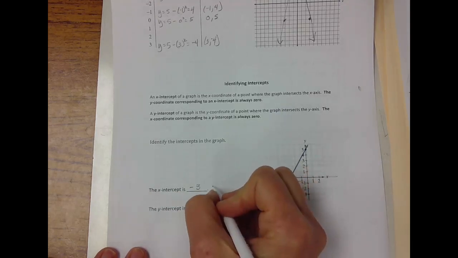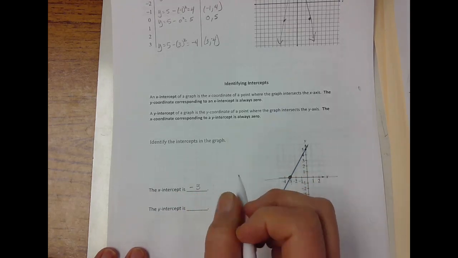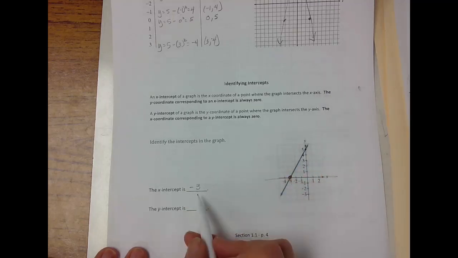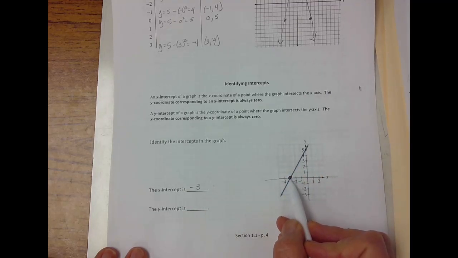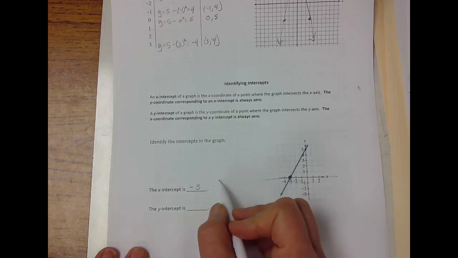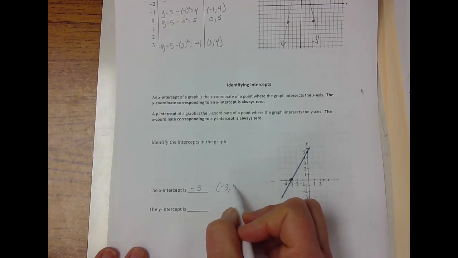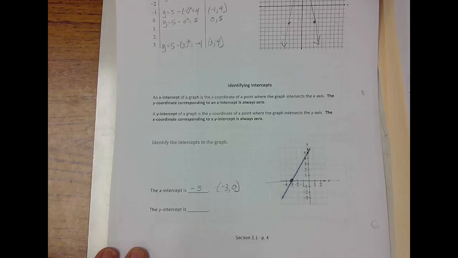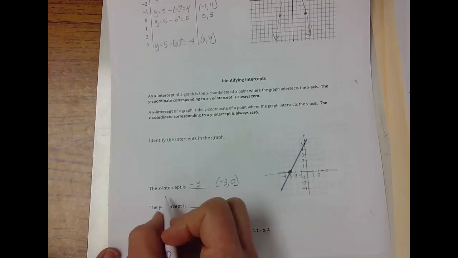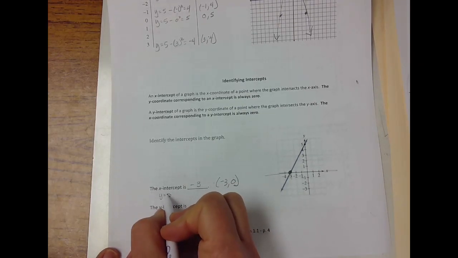Sometimes I'll also ask you to write me a coordinate, just so we have clarity. So if I ask you to write the coordinate point for this, you would tell me it is -3, 0, because my y value is going to be 0. Anytime you have an x-intercept, the y value is going to equal 0.